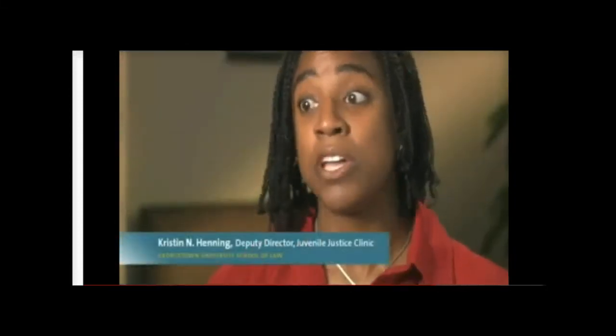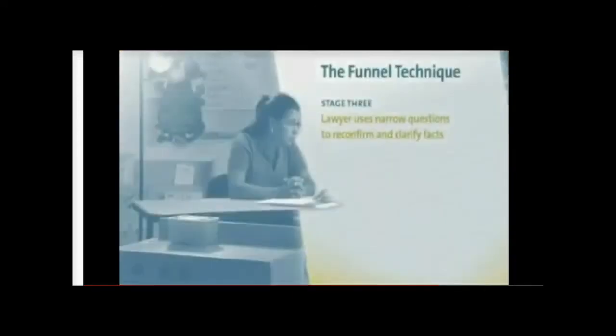Open-ended questions just allow the child to tell you what's most important to him. What did the child notice and observe?